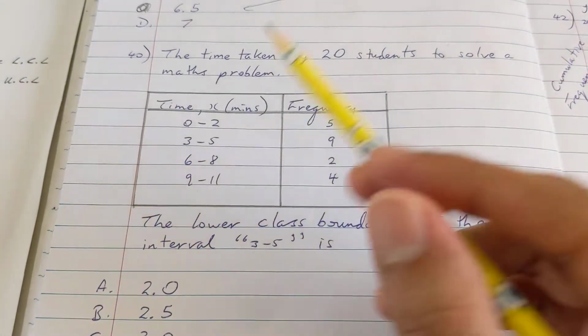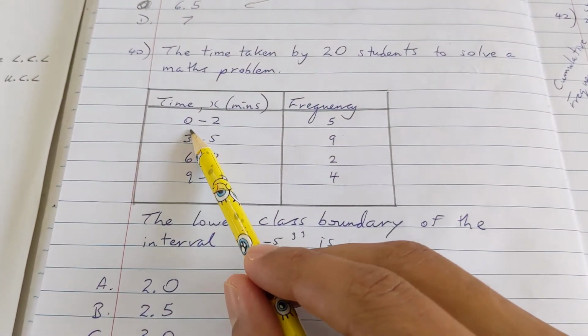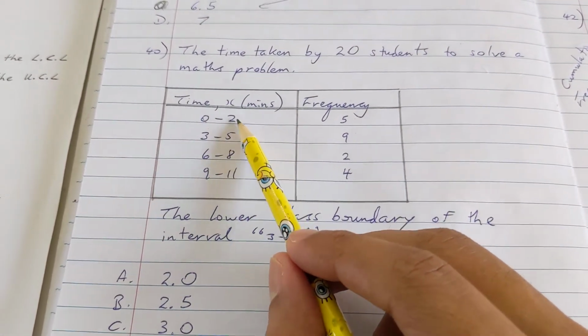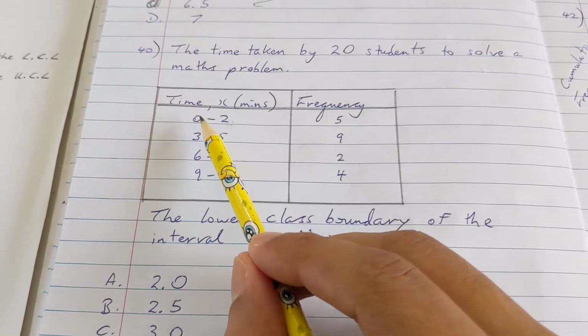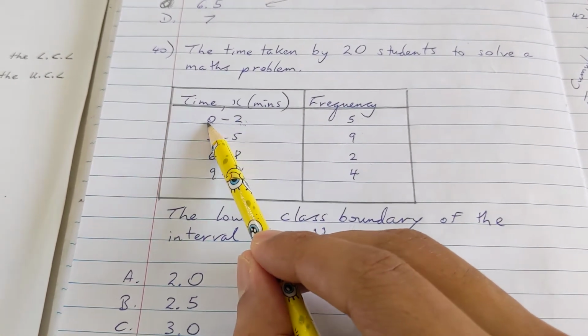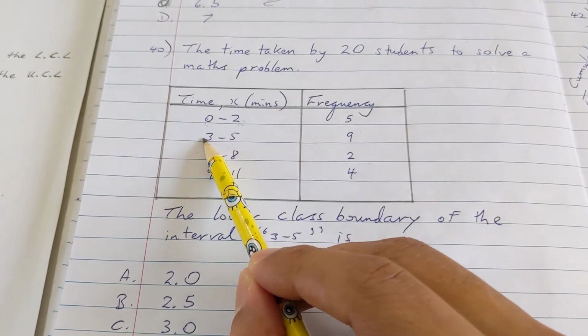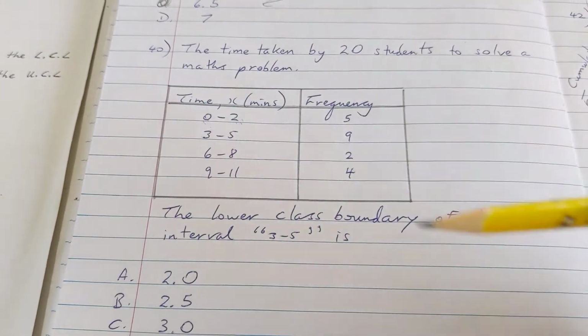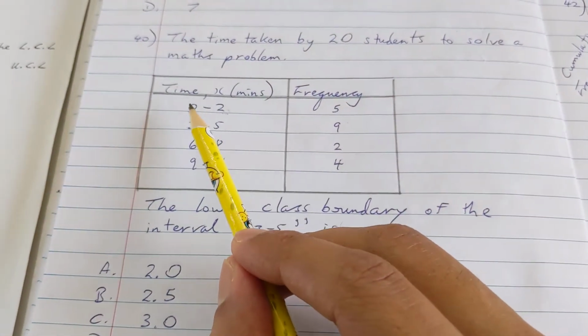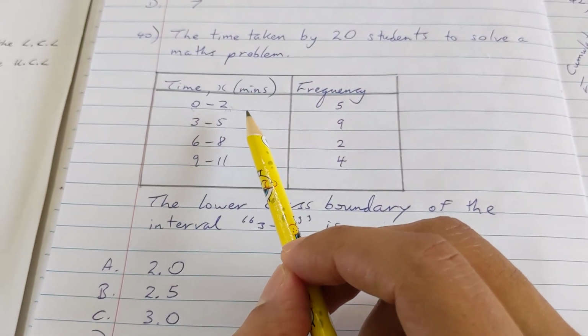So here we have, for the 0 to 2 range, this is what we call a class interval, and at the end of the class intervals we have class limits. So this is the lower limit, upper limit. For the next interval, lower limit, upper limit. And the boundaries come when I take away 0.5 from the lower limit and add 0.5 to the upper limit.